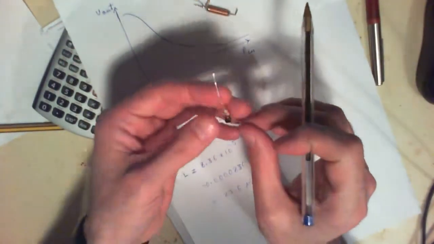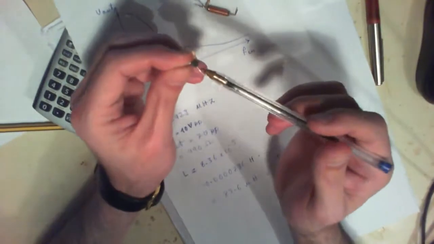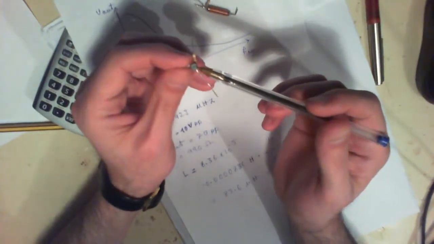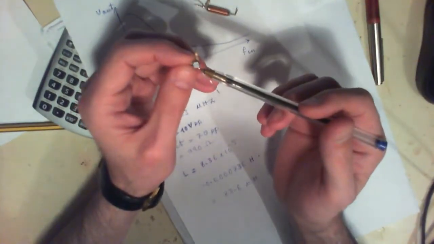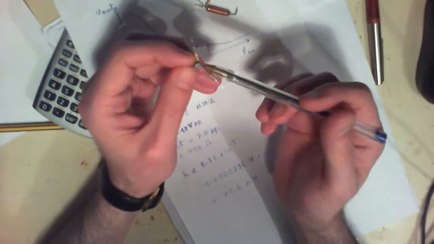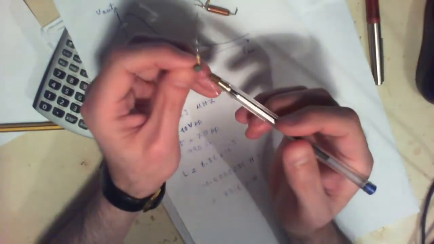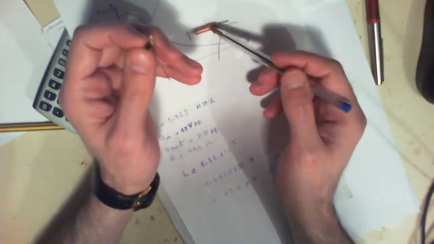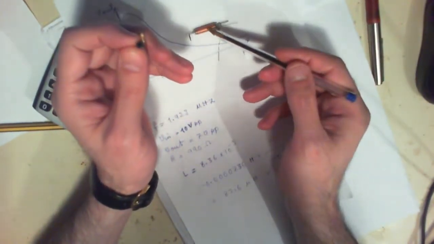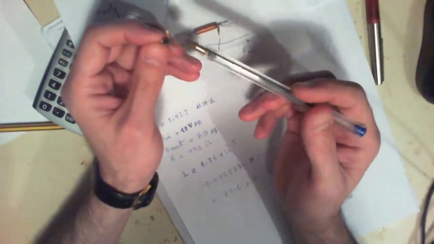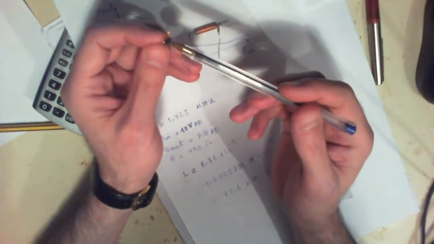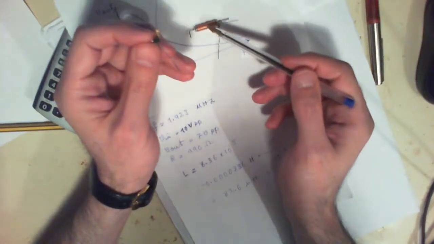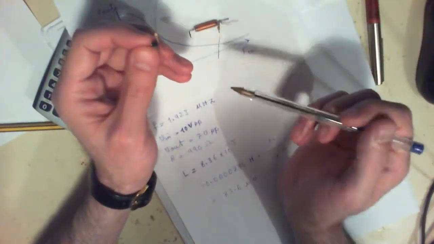Now I have taken this inductor over here out of this, an SMD inductor, and the value is 10 microhenry. So it is 10 times smaller than the inductance of this inductor.